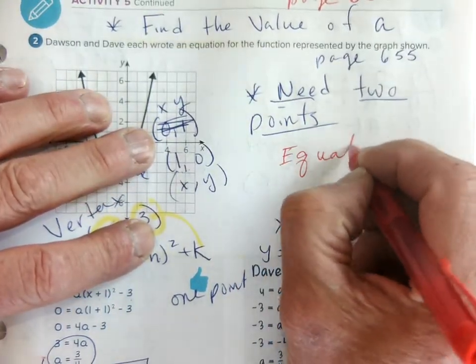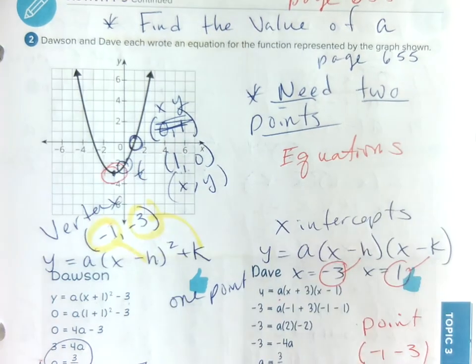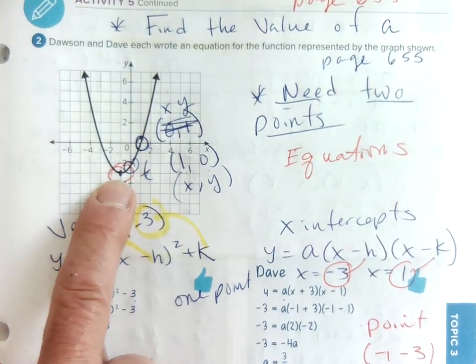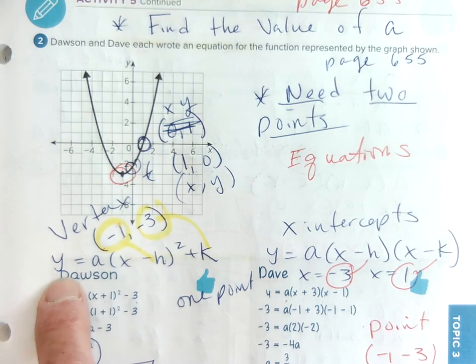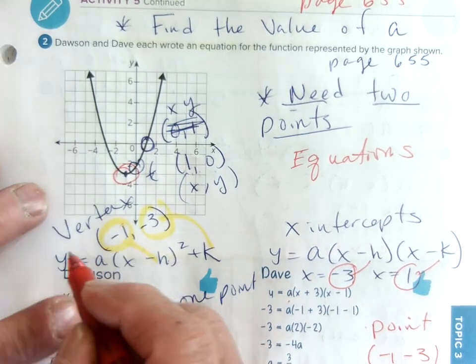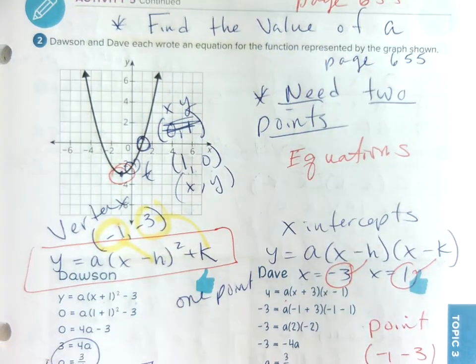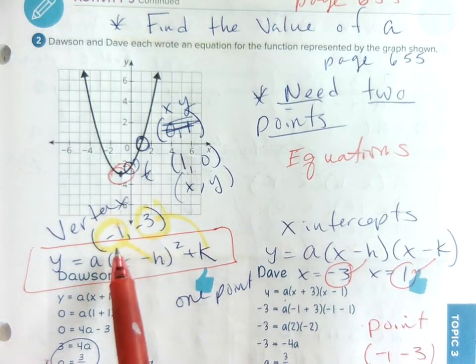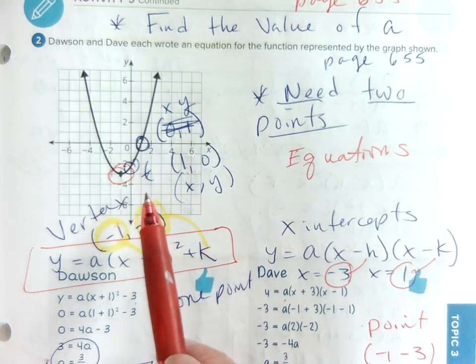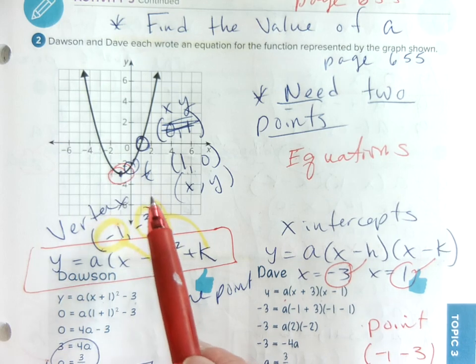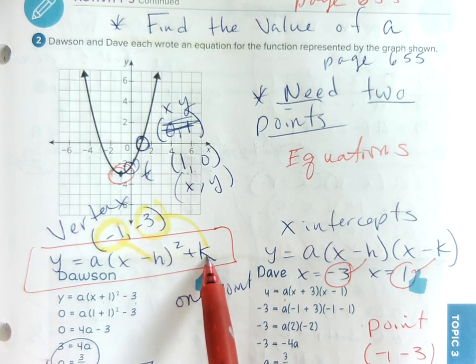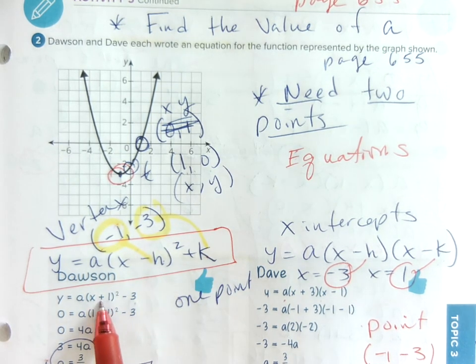So we have a couple of equations we've learned, and on this one, since we know the vertex, we chose to use the vertex formula. So this is the vertex formula. This should be in your notes. So I have a vertex at -1, -3, so I plug my -1 in for H and my -3 in for K, and that's what happened. They put the -1 here for H and the -3 for K.